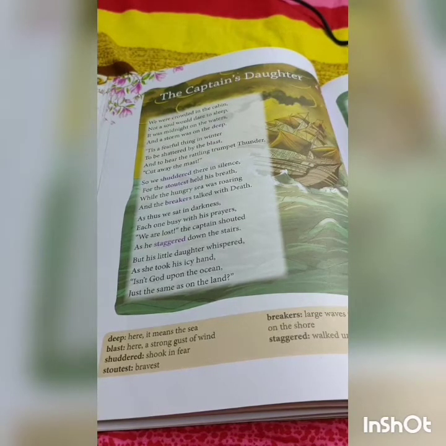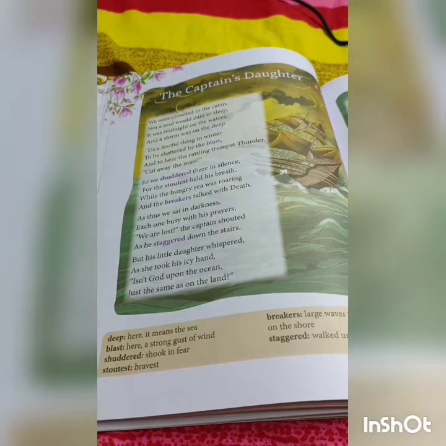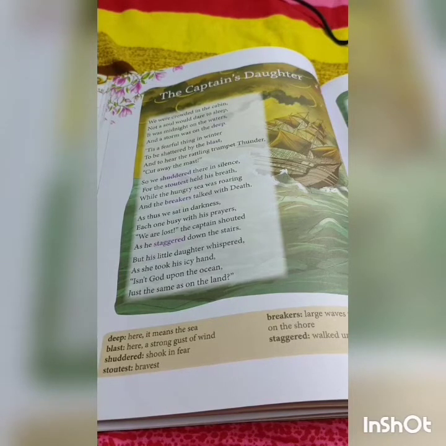The thought of death was looming large in everyone's mind as the sea grew more and more restless with every passing minute. See what he is telling? The thought of death means people were so busy thinking about death at that moment.